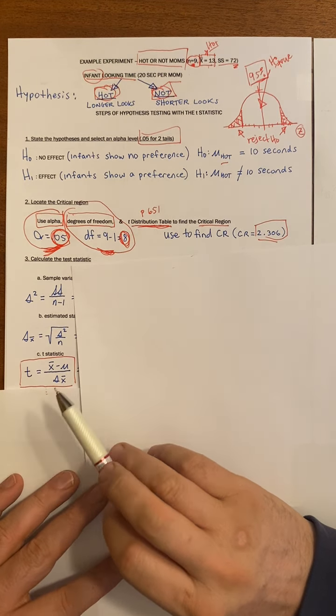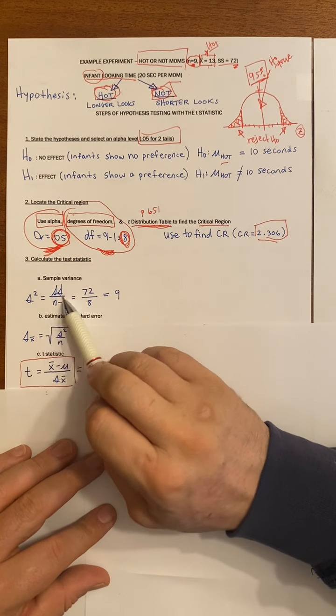So how are we going to get that value? Well, that's this value in this equation. Remember, this is called the estimated standard error. The formula for it is the square root of sample variance divided by n. Sample variance? That term seems familiar, but I don't remember what it was. If you don't remember, it's up here.